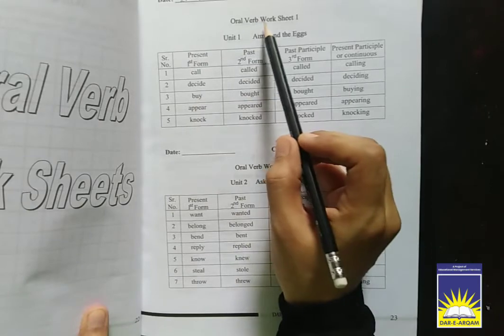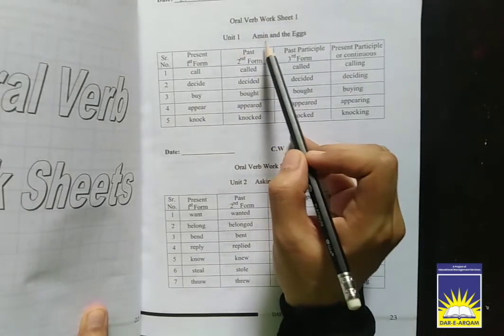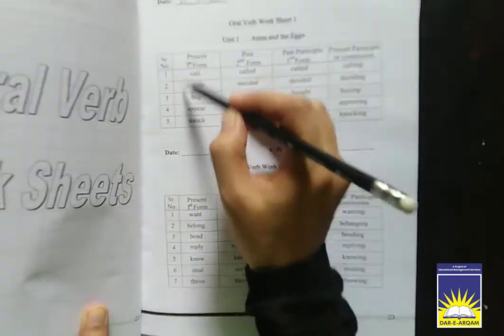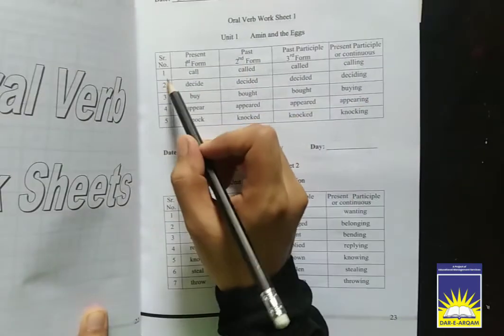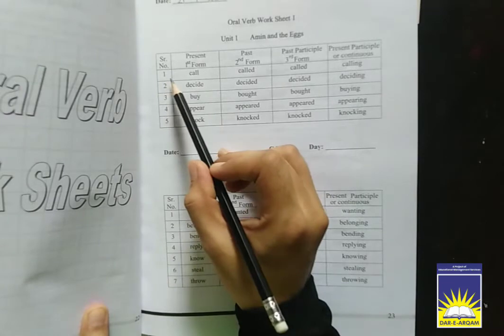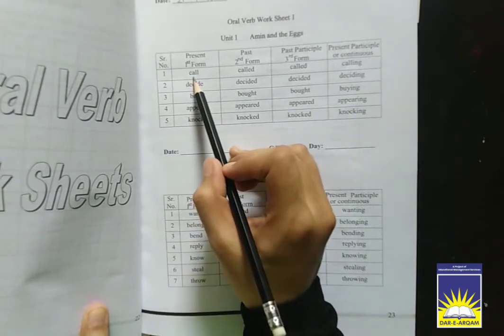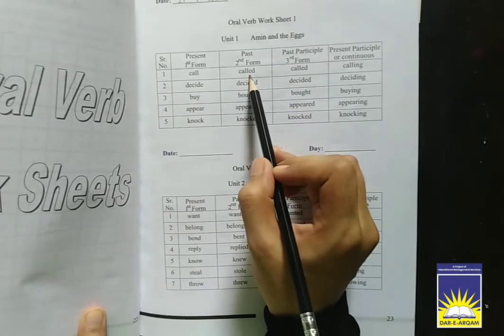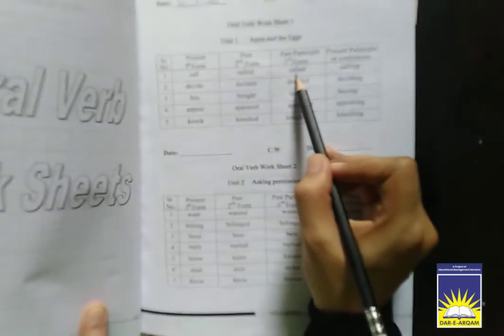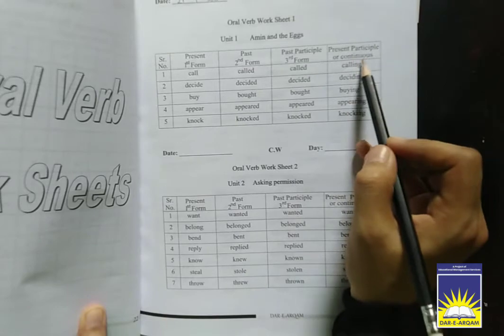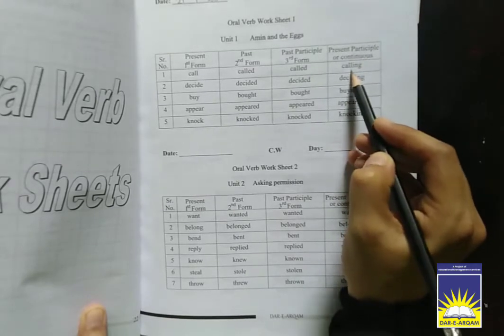This is the oral worksheet number 1 from the unit Ameen and the X. Meaning these forms of verbs are taken from your chapter Ameen and the X. Okay, so let's begin. First one is call. Its past form is called. Its past participle, means third form, is called. Its present participle or continuous form is calling.